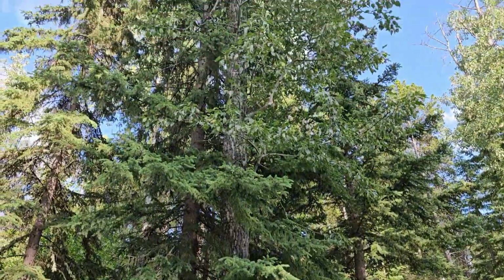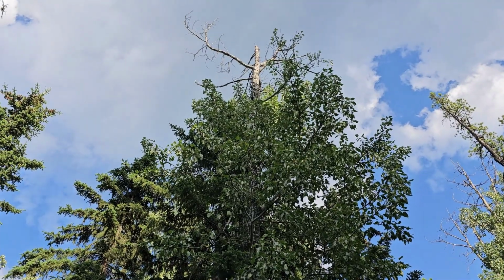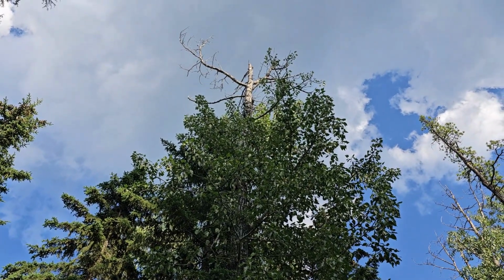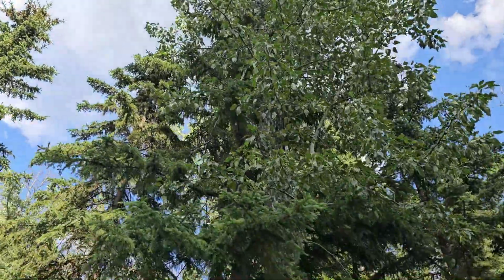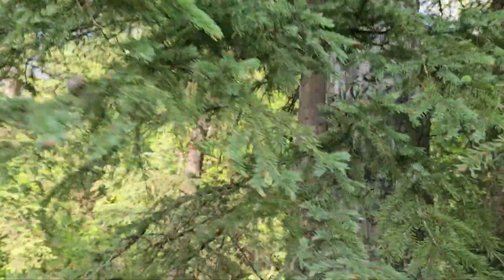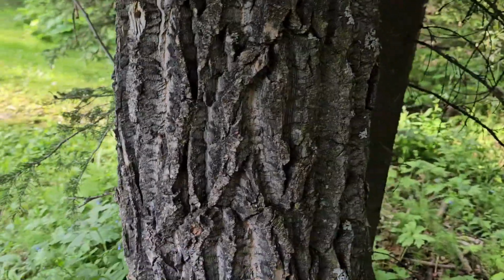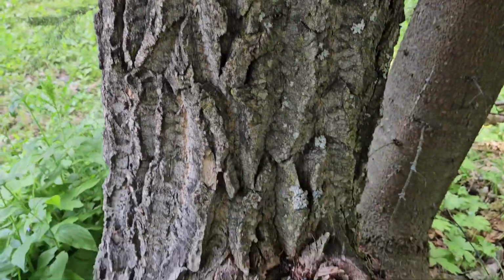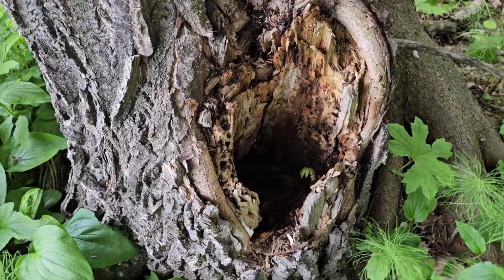All right, so here's a soon to be dead snag. You can see it's a poplar, balsam poplar, and it's dead at the top, but still a fair bit of leaf cover and things like that midway and lower down. But what I wanted to show you is here at the bottom, another kind of trunk of the poplar fell.